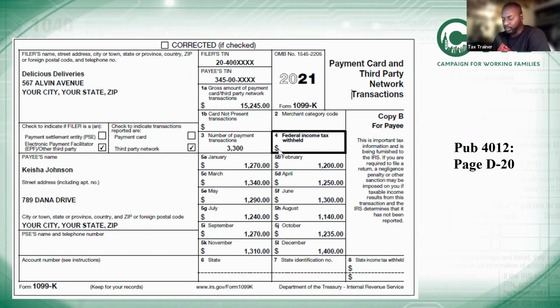So whether you get this form or not, you still got to report the income. The whole buzz is that the form is going to go out to more people, because before, the threshold to get a 1099-K was you had to have like $20,000 of income and, I think it was like 200 transactions. So the threshold to get one of these forms was so high.